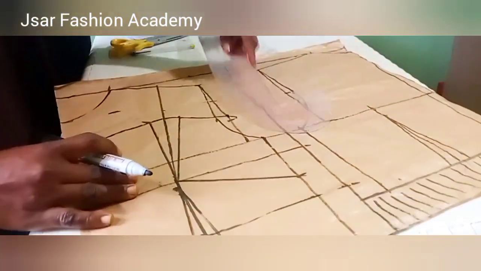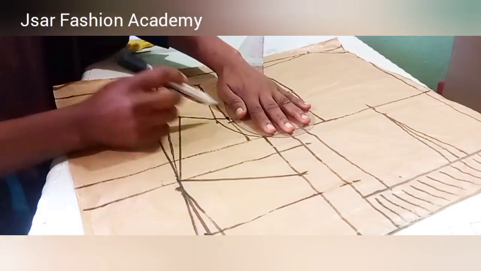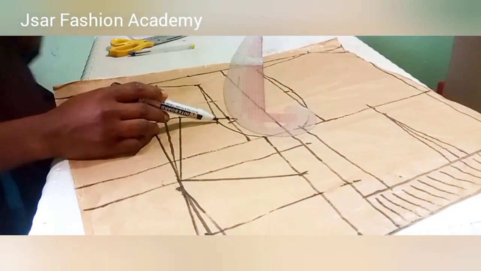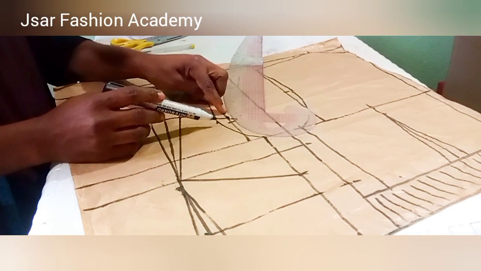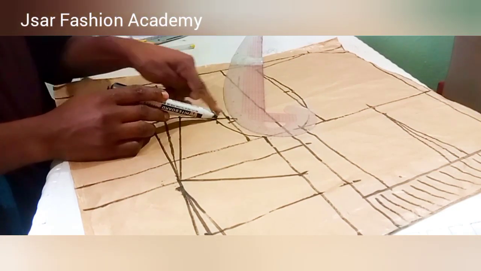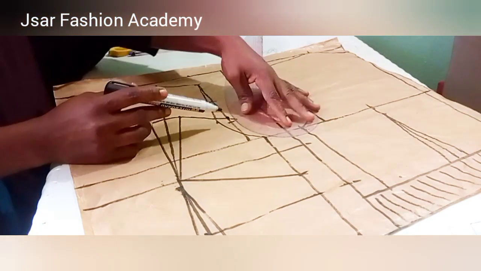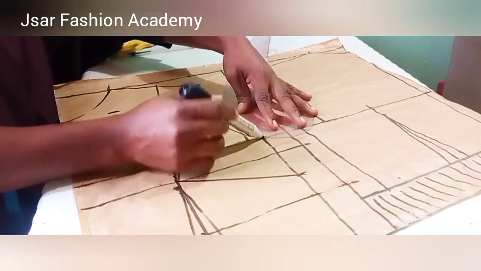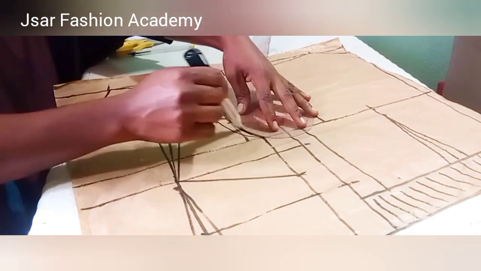Once that is done, you connect it to your armhole. Remember I took it from here, not from this line here. I replaced it, I measured from here 0.75 to this part, not this line here. So once that is done, I'll just connect it to my armhole.